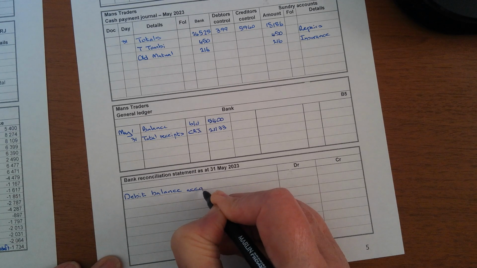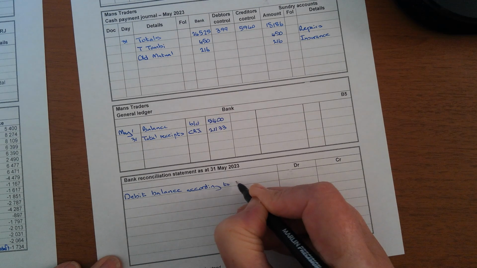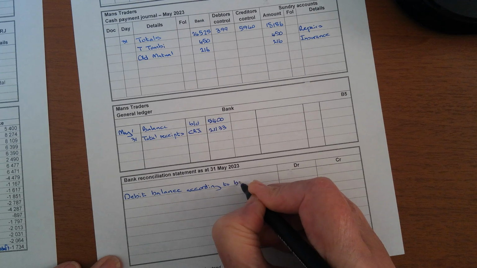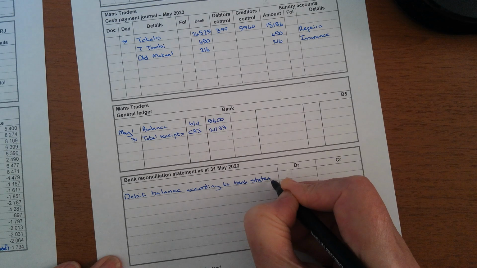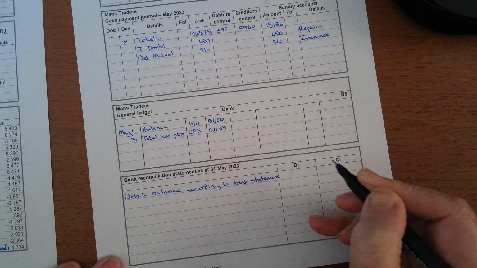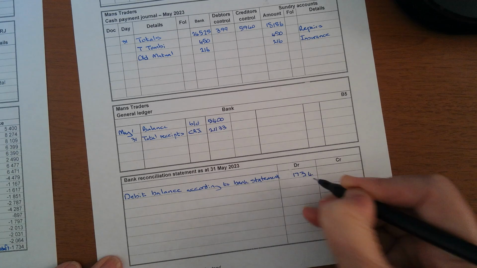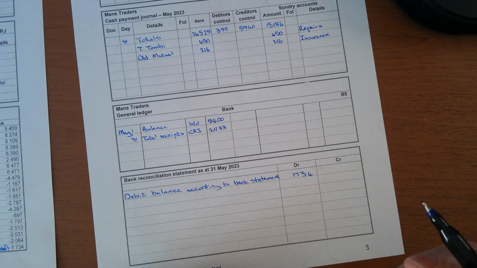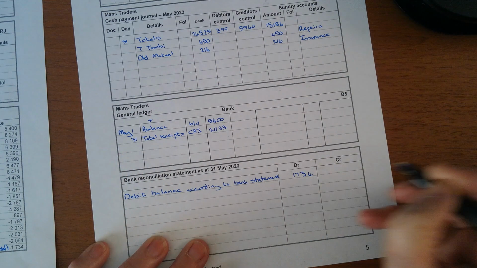So I will start my bank reconciliation with a debit balance according to bank account. Okay, so that is the amount that we receive from the bank, and on the bank statement they indicated that we have an overdraft of 1,734. So in my books, the deposits will go on the debit side.